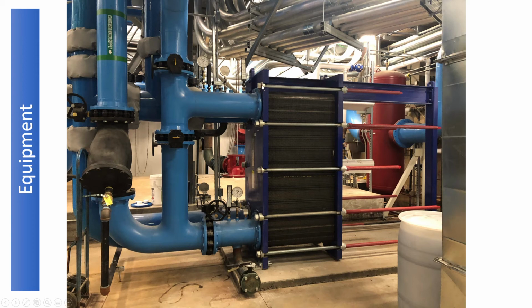So this is called a plate and frame heat exchanger. I'll show you a close-up picture in a second, but these are little tiny plates very close to each other. And condenser water flows on one side and chilled water flows on the other side. So you can see a set of pipes coming out the back behind, and that's the chilled water side.